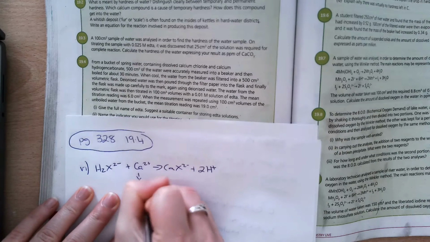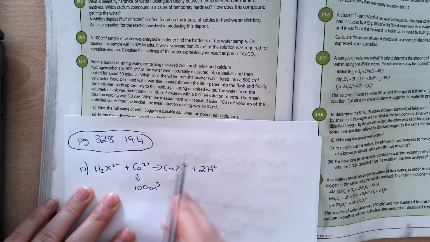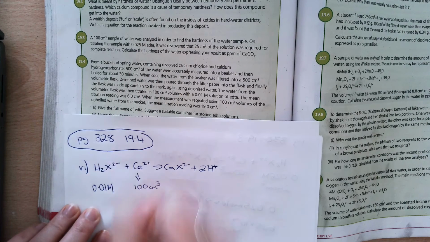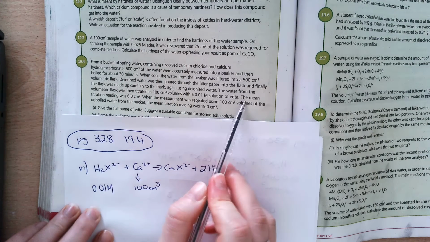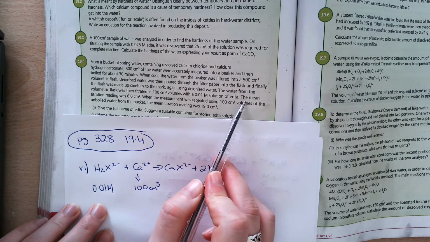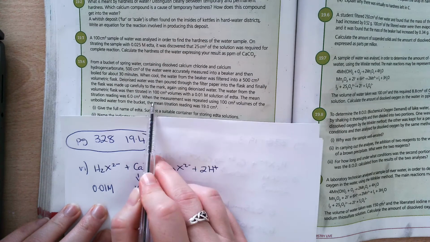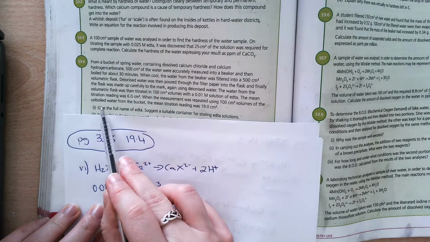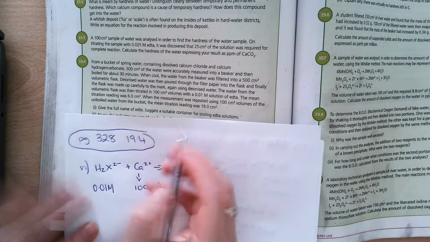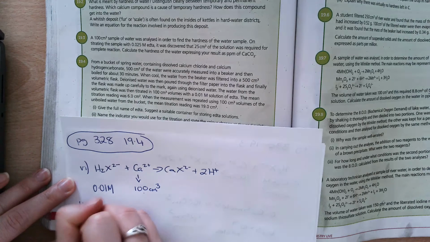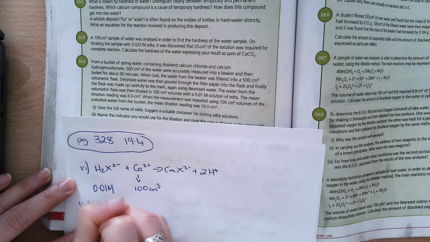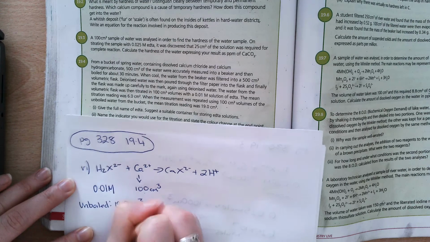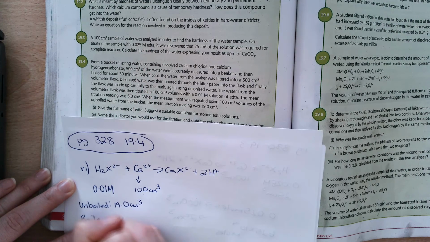So I have 100 centimetres cubed of my calcium ions, and I'm told to use a 0.01 molar EDTA solution. The mean titration was 6.0 centimetres cubed, and then when the measurement was repeated using again 100 centimetres cubed volumes of the unboiled water, the mean titration was 19. So I'm just basically going to look at two things here. I'm going to write in the unboiled, which is 19.0 centimetres cubed, and finally then the boiled, which I'm told is 6.0 centimetres cubed.